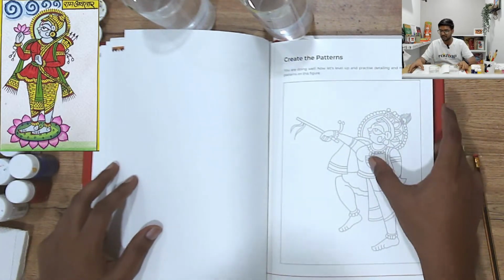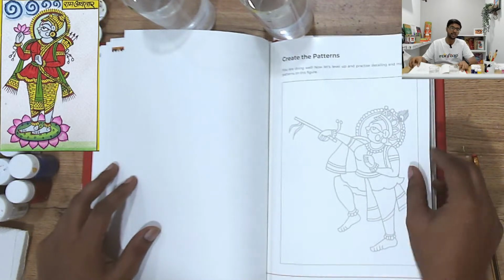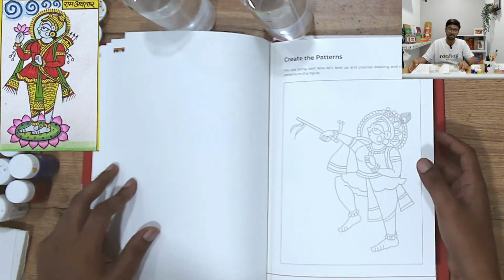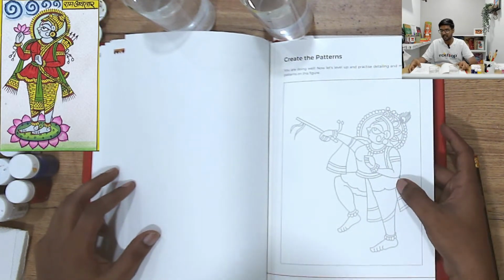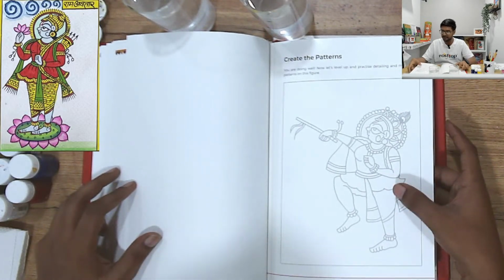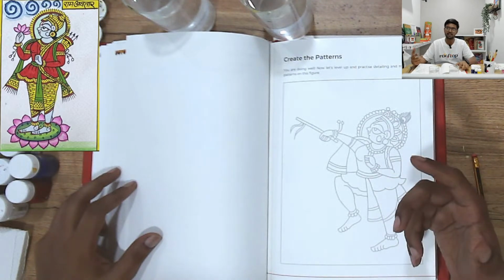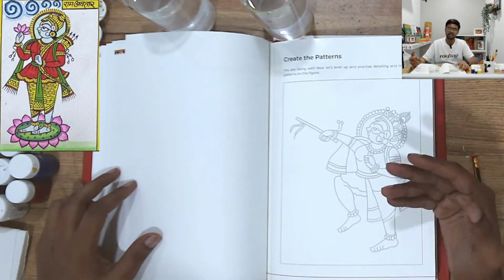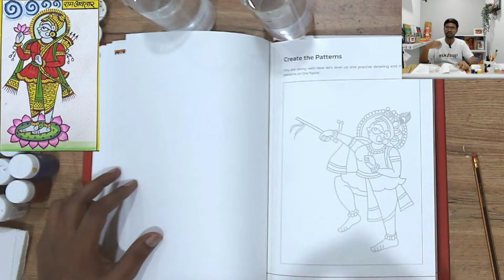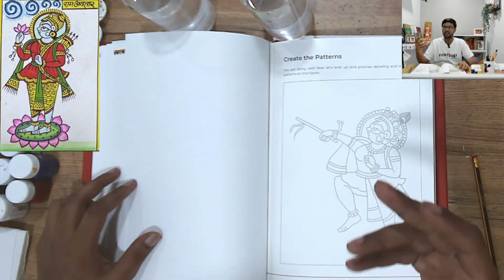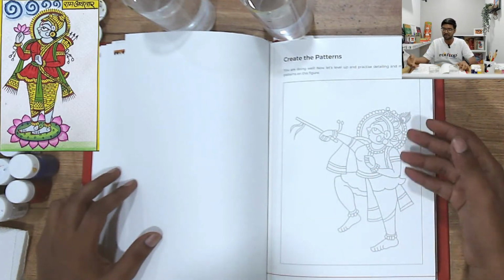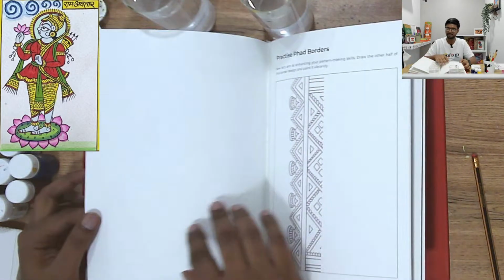We can try and color them in here. You can use your own patterns also if you want. We don't have to stick to only the colors and patterns that they use. We can try to implement our own interpretation in this Phad art style.